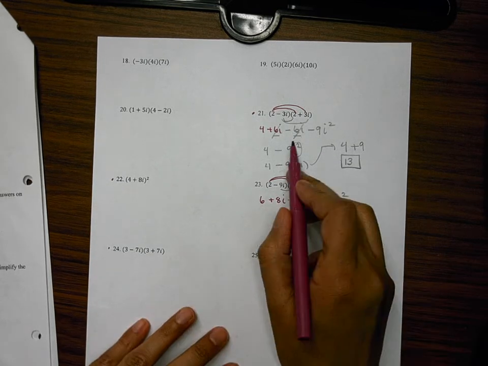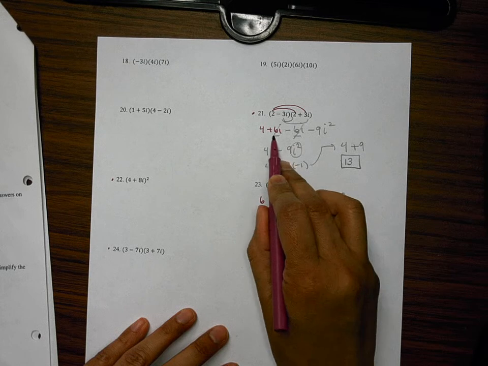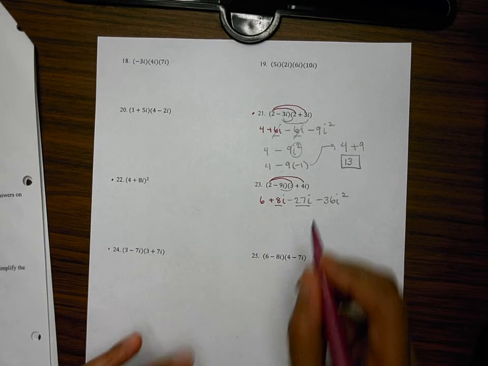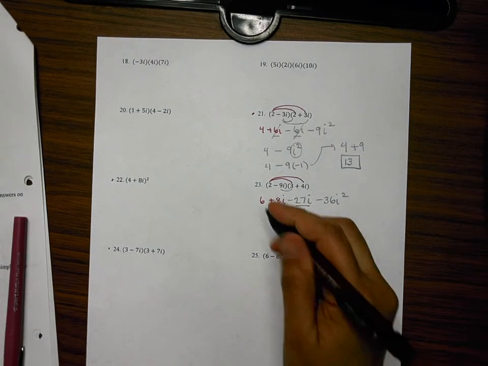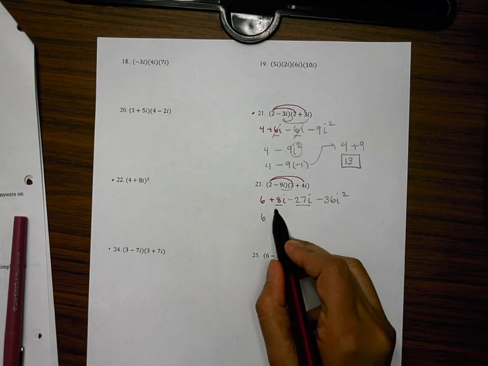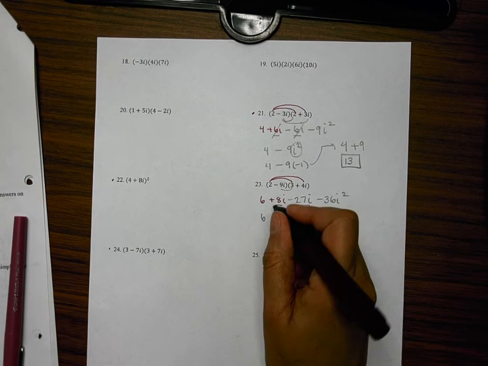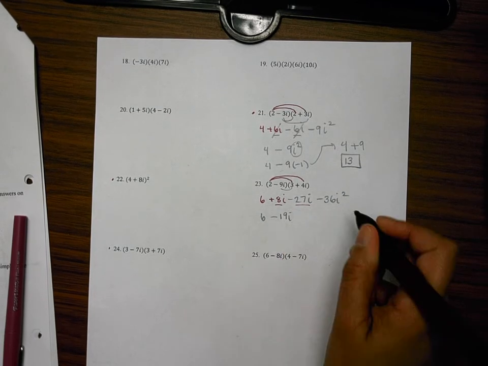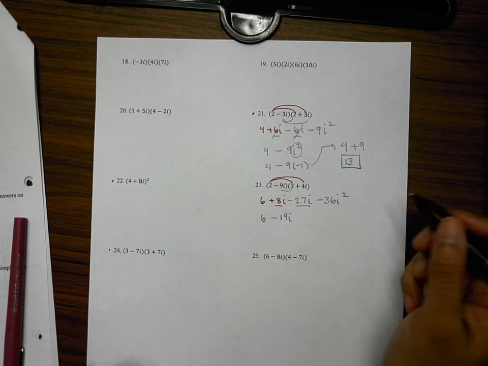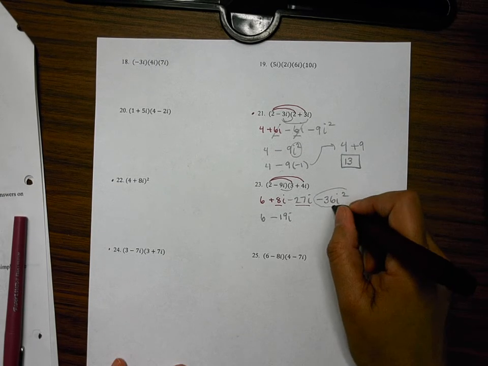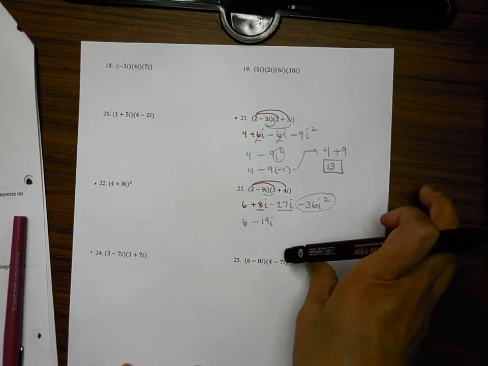Okay, earlier these two canceled out because they were opposites. These are nowhere near opposites, so we're going to add them together. 6, and then 8i and negative 27i is negative 19i. And then what's going to happen here with this negative 36i squared, and I did talk about this in notes.